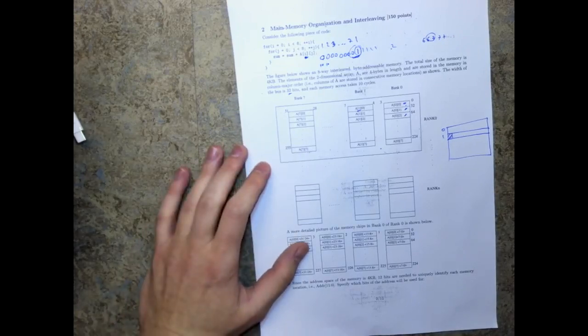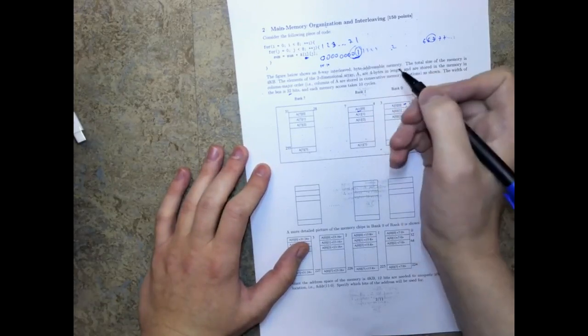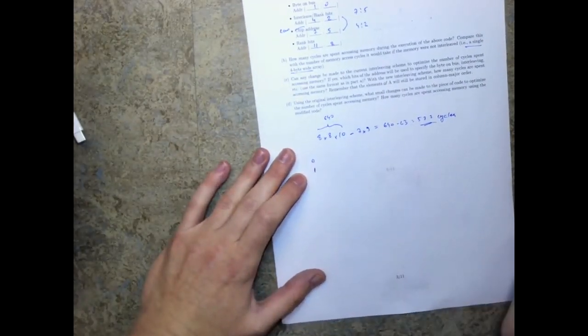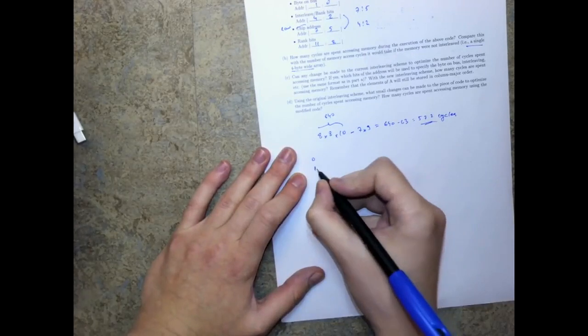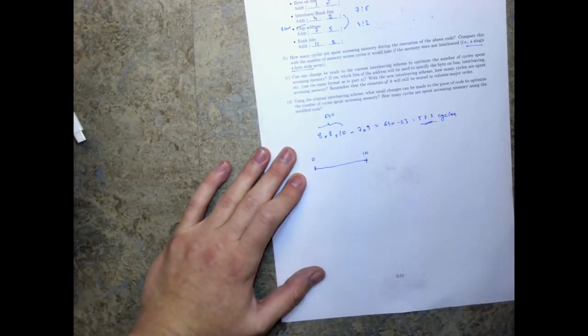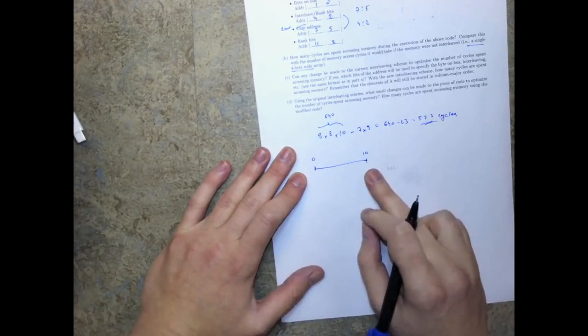So since we have 8 banks and the latency is 10 cycles, we may not be able to overlap some of the latency, right? But let's calculate it to see what happens exactly. So I will draw this like this. Here at this point, this is time 0. We start the first access, and it takes 10 cycles, right? It completes at time 10.